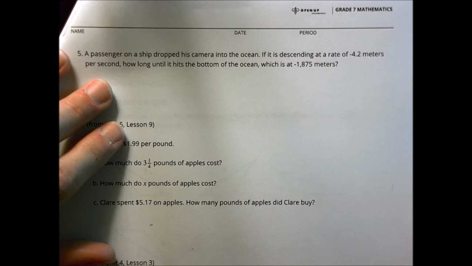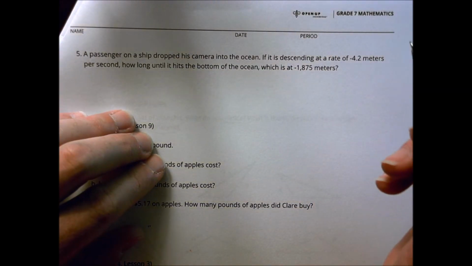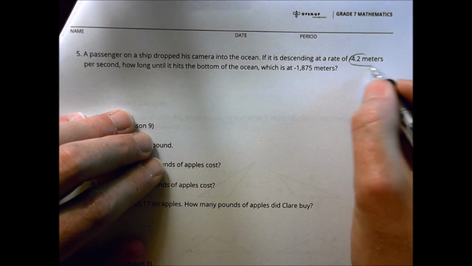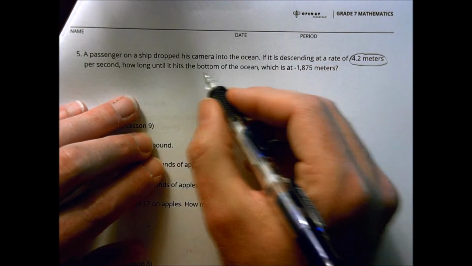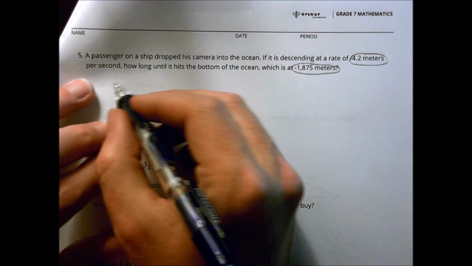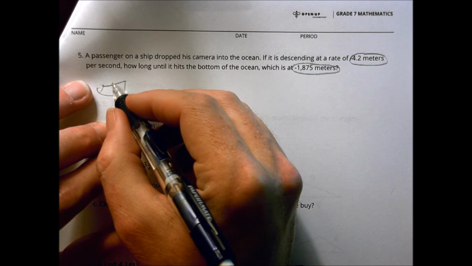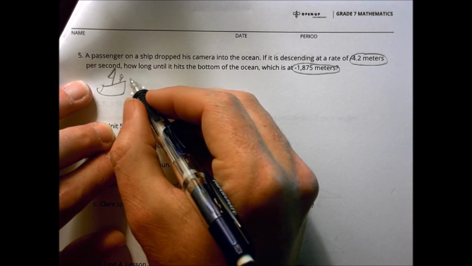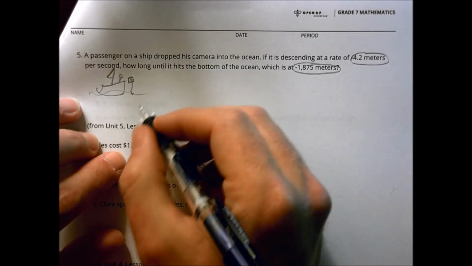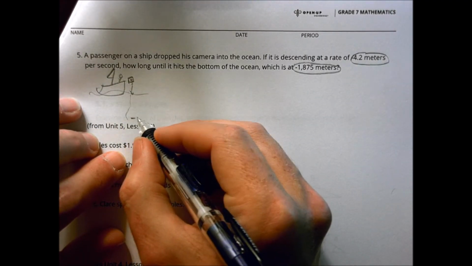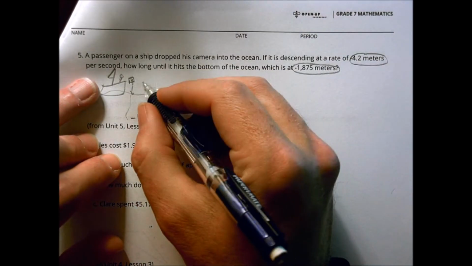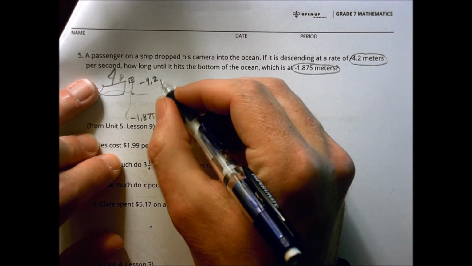All right, a passenger on a ship dropped his camera into the ocean. It's descending at a rate of negative 4.2 meters per second. How long until it hits the bottom of the ocean, which is that far away? Okay, so here's the ship, right? And there's a guy up here, and he drops his camera, and it goes down the ocean, and it's going to sink down here and go all the way down to negative 1,875 feet below the surface, and it's dropping at a rate of negative 4.2 meters per second.